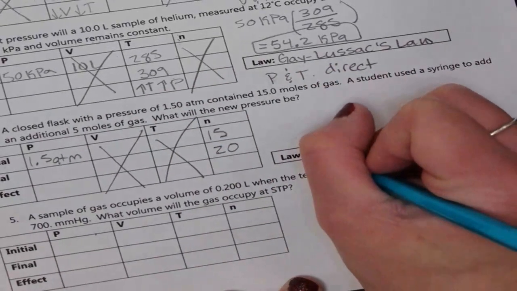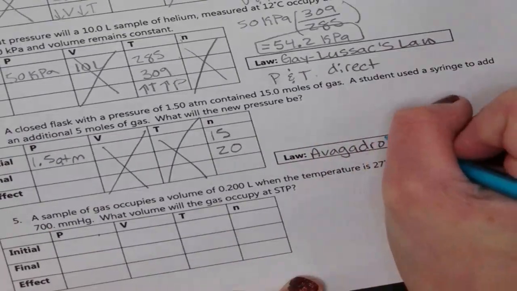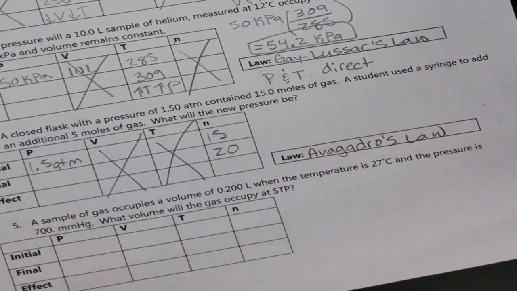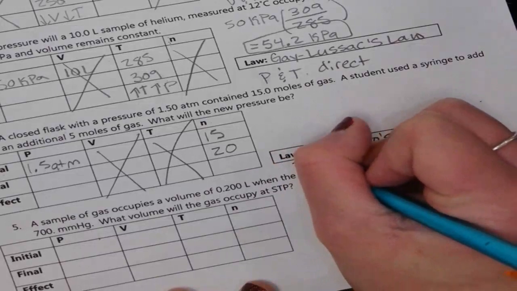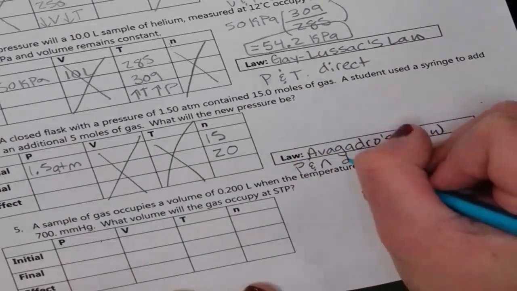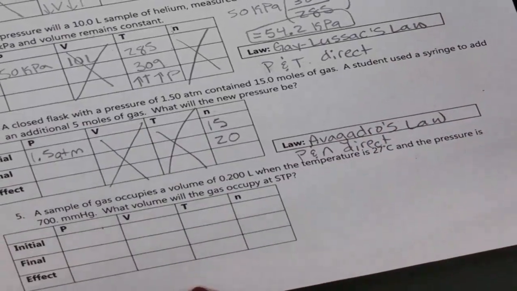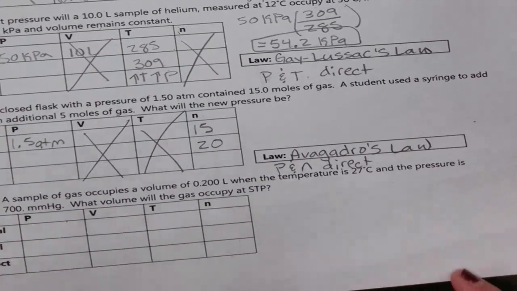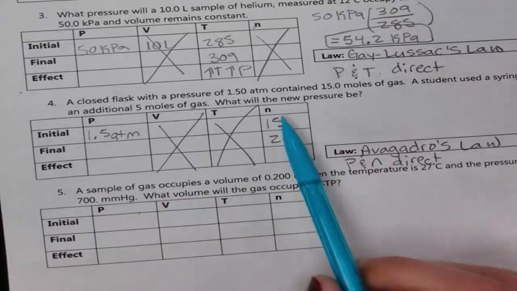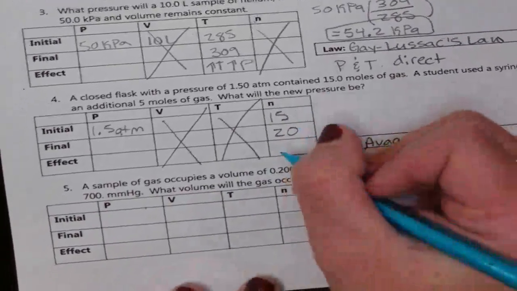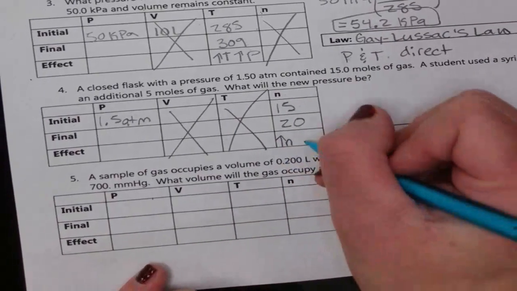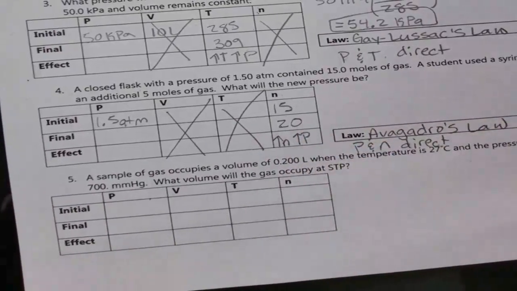This is Avogadro's law, where Avogadro's law is the relationship between pressure and moles of gas, where n is the moles of gas. So pressure and moles of gas are going to have a direct relationship. Again, meaning as one goes up, the other also goes up. So when I look here at my chart, my moles of gas went from 15 to 20. So I have an increase in the moles of gas. Since it is a direct relationship, I will also find an increase in pressure.